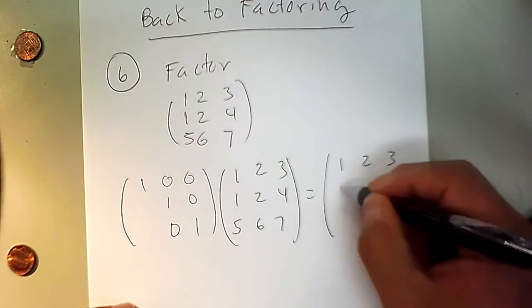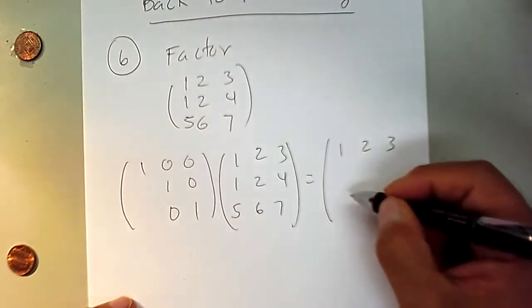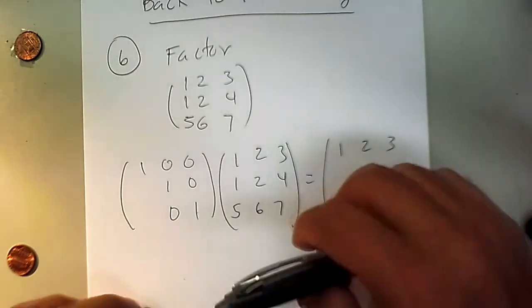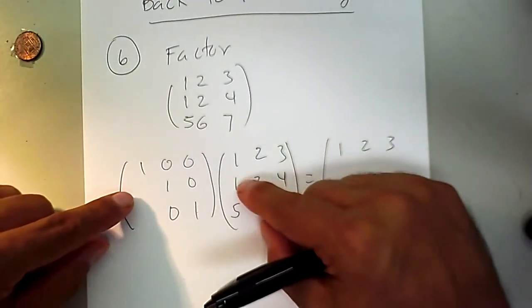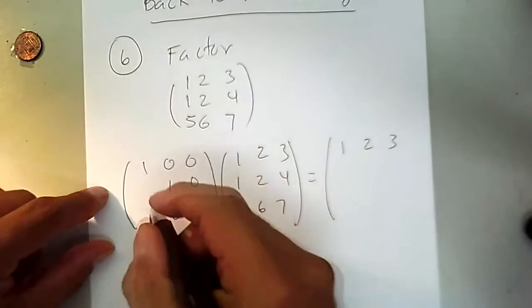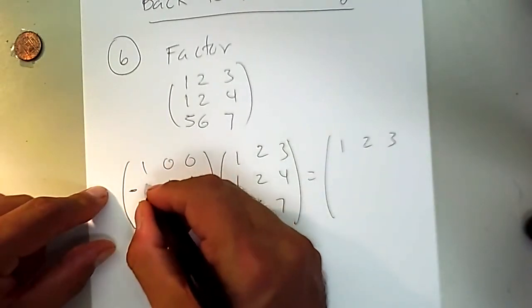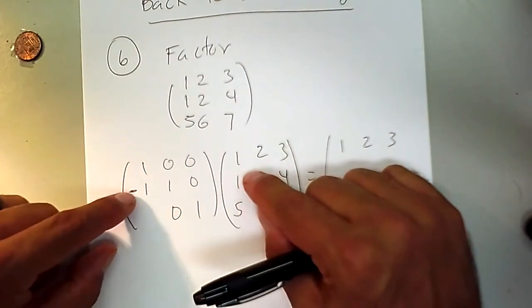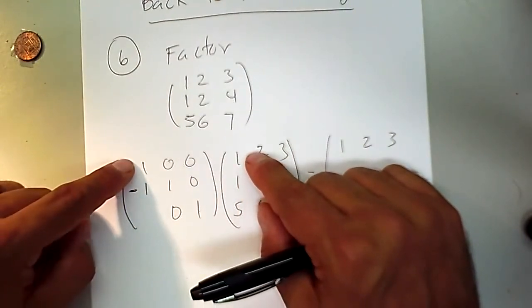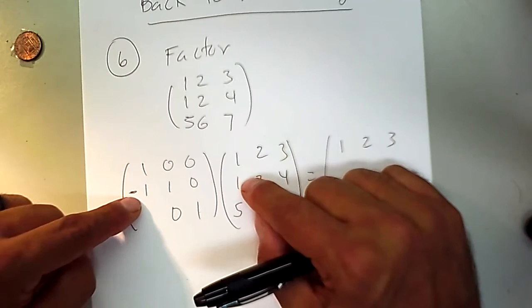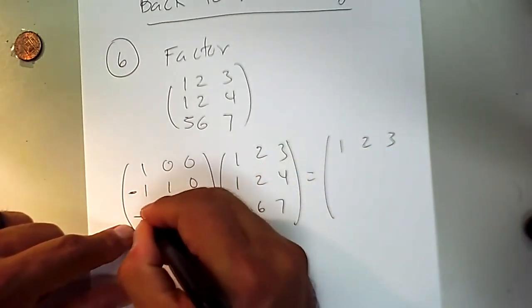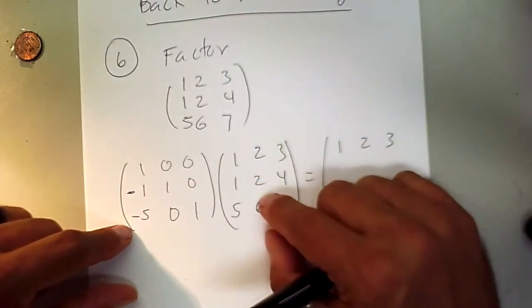We want to wipe off the first column, except for the one that is sitting there. So to wipe this off, we take this guy and do -1, because then we can subtract the first row from the second row, and we can take away 5. There we go. And that will do it.